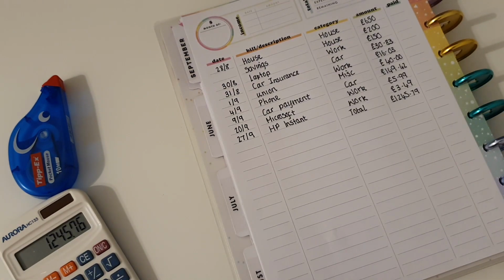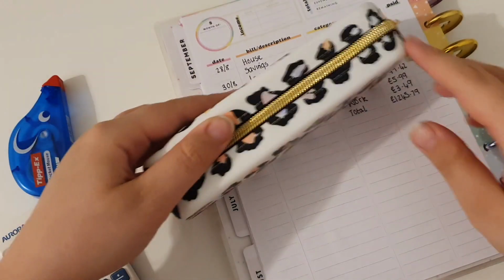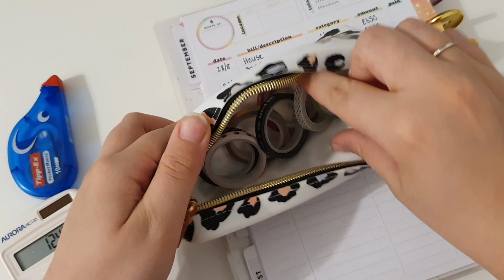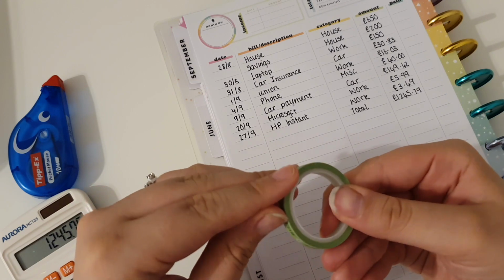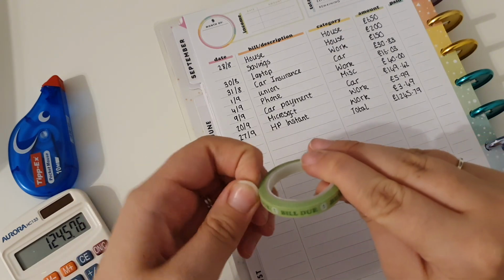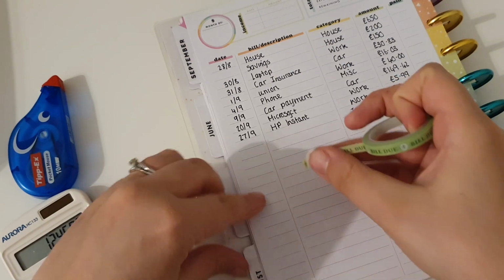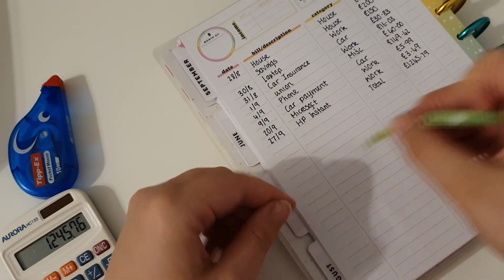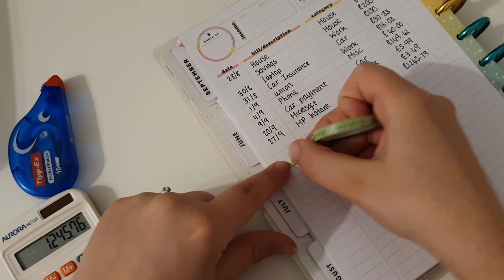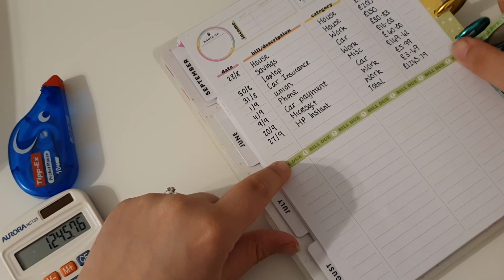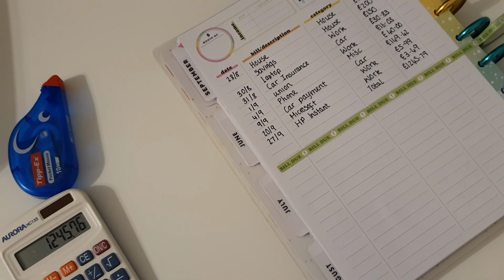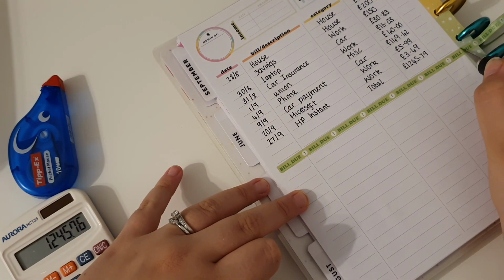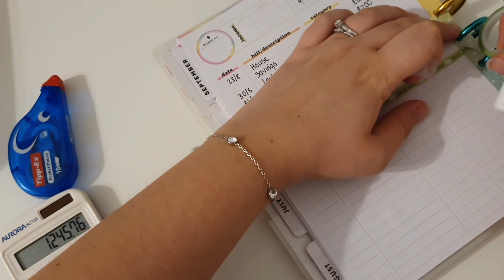So then I'm going to go ahead and get some washi just to put down underneath. I think I'm going to do this bill due one, because really these are just all bills. So I'm going to go ahead then and just run this here like that. There we go. And then cut it off. Do about, I'll line it up a little bit. There we go.